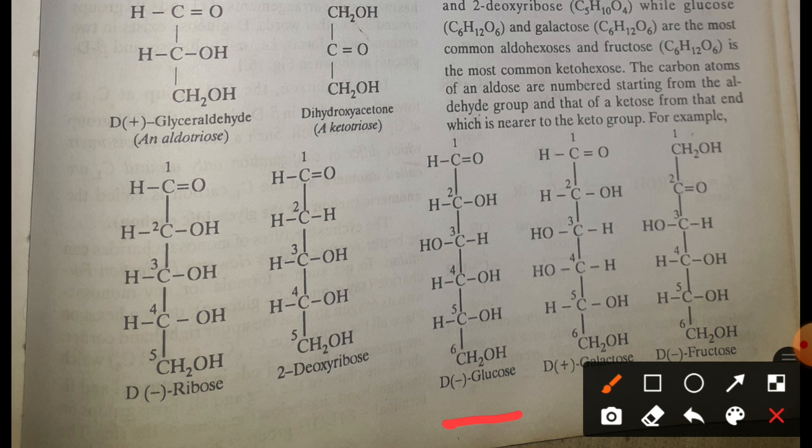So this is glucose, 6 carbon atoms. At the third position there is a change of hydroxy group: the hydroxy group is on the left hand side and hydrogen is on the right.